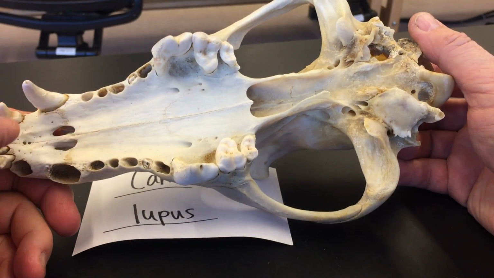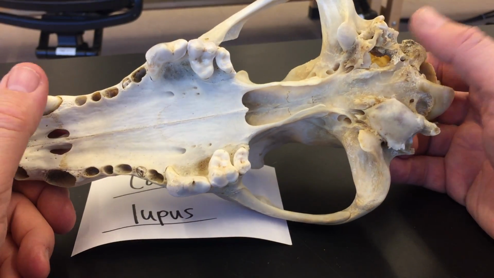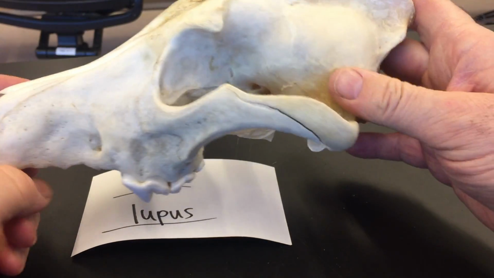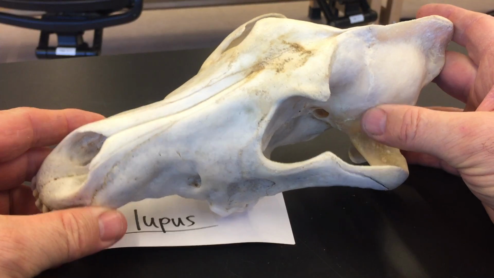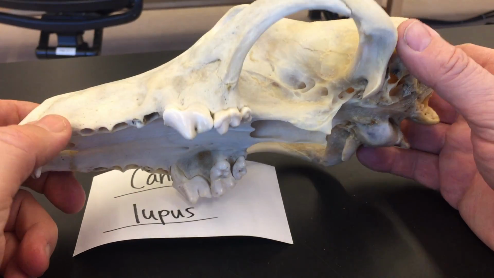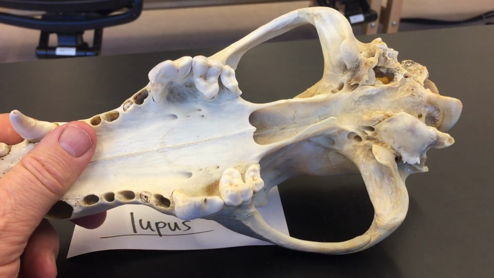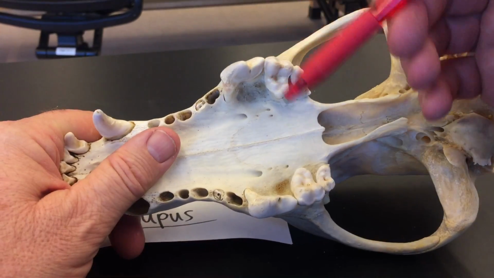You can see a number of the teeth are missing here, but I think this animal was shot as well. But you can see it's a large, formidable skull with well-developed armaments here in terms of the teeth.